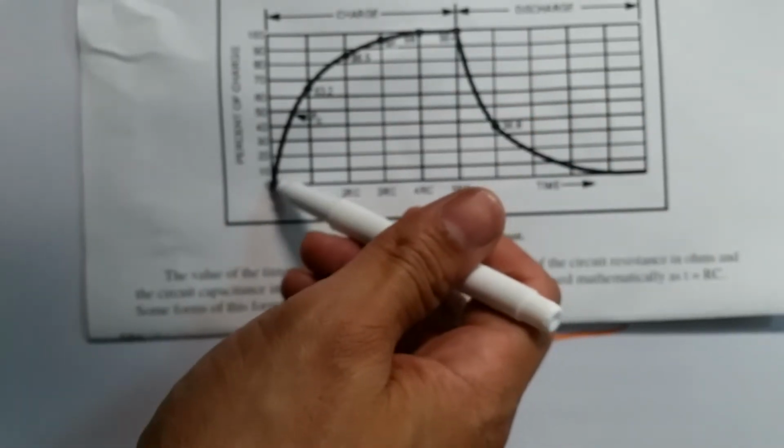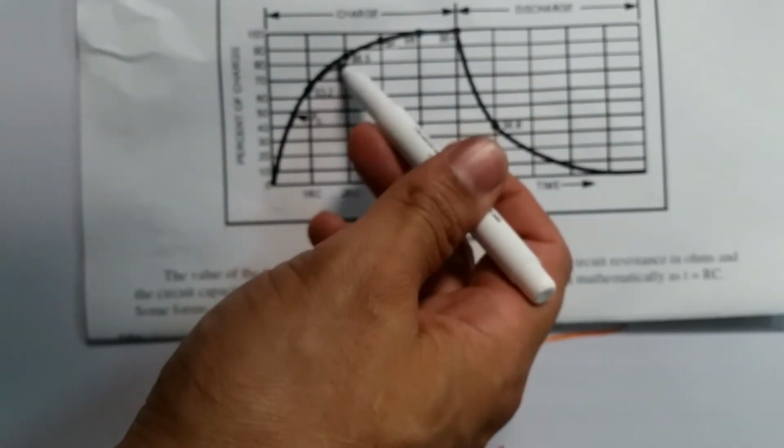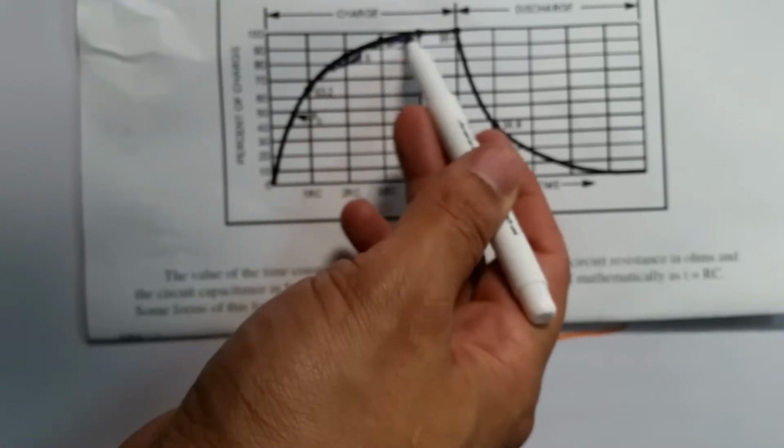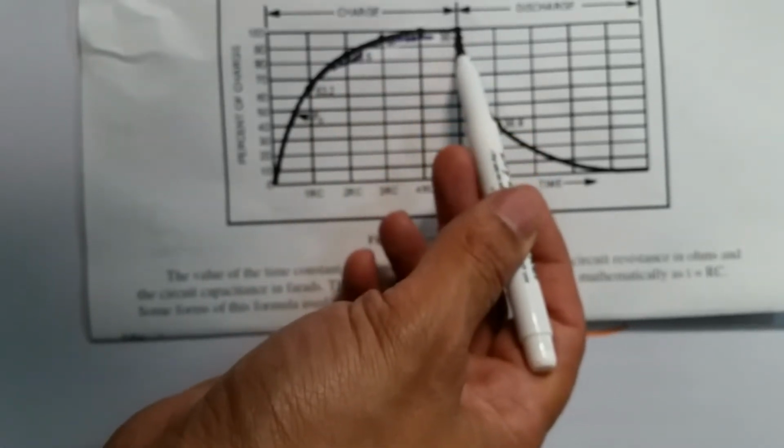This is the part that I had never talked about, but capacitors charge in a very curvy way, per se, and they discharge also in a very curvy way, to where they discharge most of the charge in the first time constant, and they give away about 63.2% of their power, and then the next time they discharge another 63% of whatever is left over.